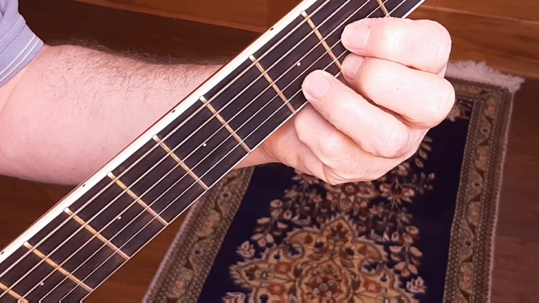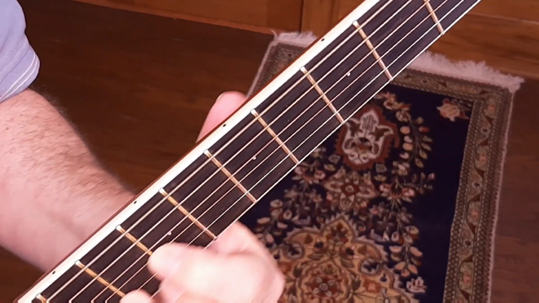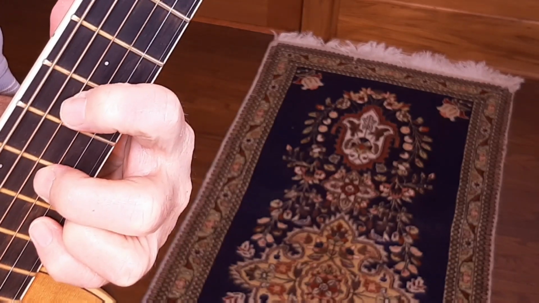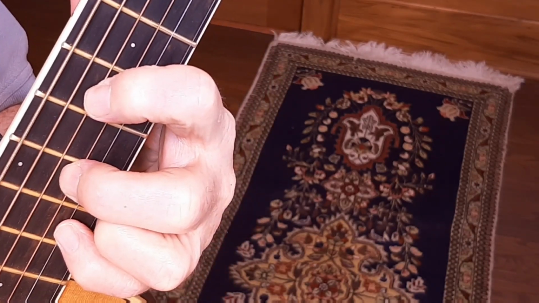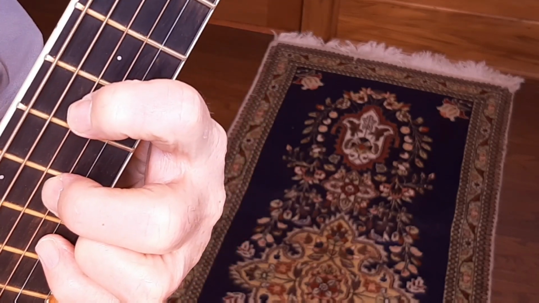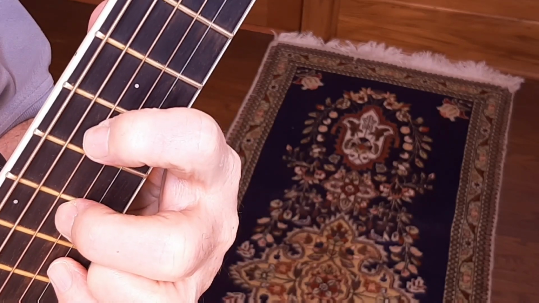Now I'm going to slide that shape up the neck. I'm playing it at the 12th and 13th fret with my pointer. So I'm way up here. I'm playing that at the 12th and 13th fret with my pointer on the 10. And there is a D chord being played high up in the neck. You'll notice I'm not barring.